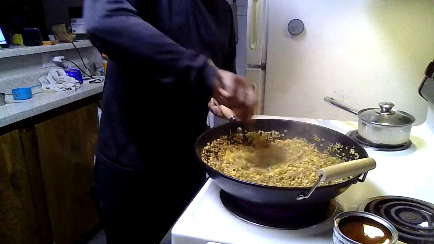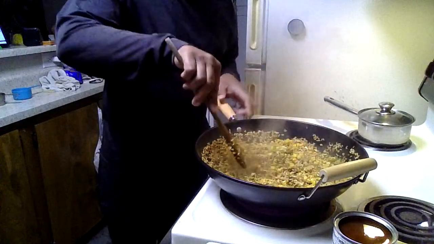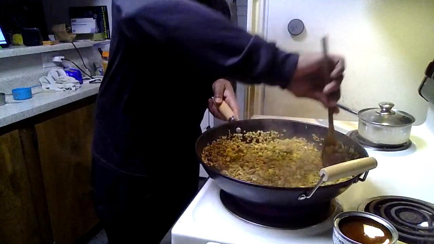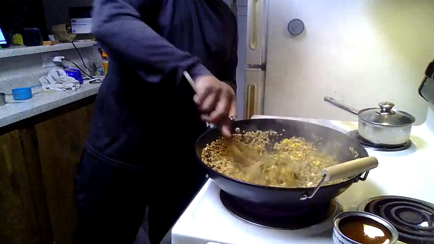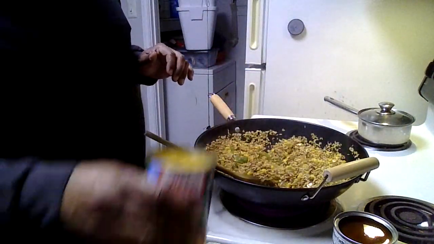You really can't do this in the regular pots and pans. So me buying this right here, I mean, it was a lifesaver. This wok, woo! All right, so that's the first still of corn. This is the second.